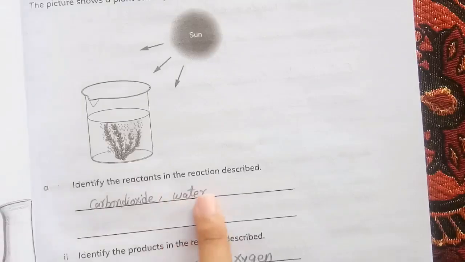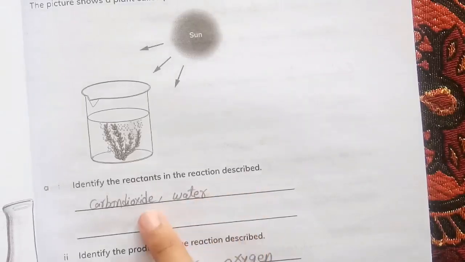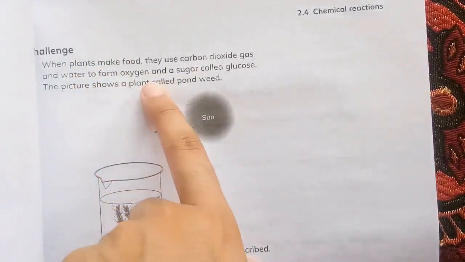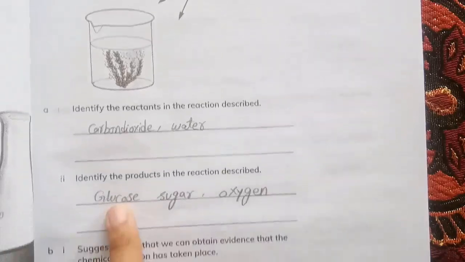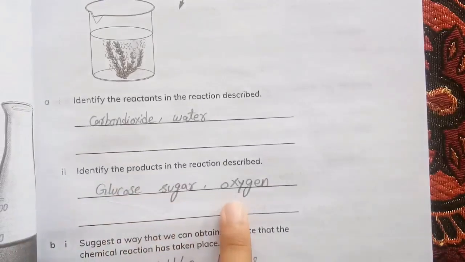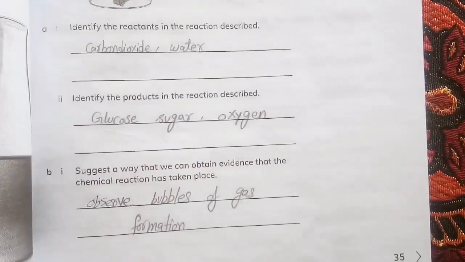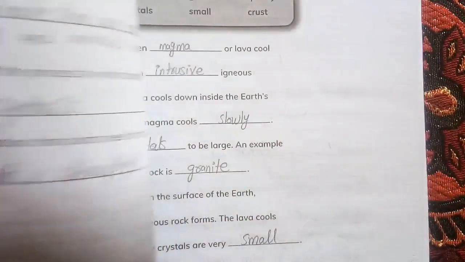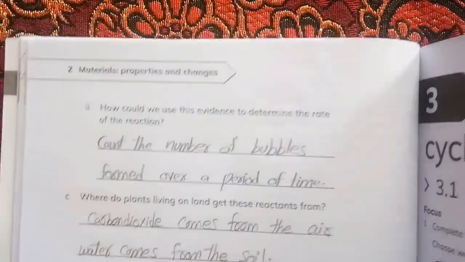Now identify the reactant in the reaction. Carbon dioxide and water. Basically, carbon dioxide and water react to give us glucose and oxygen. So the reactants are carbon dioxide and water, and the products we get are glucose, sugar and oxygen. Name a way that we can obtain evidence that a chemical reaction has taken place. Observe bubbles of gas forming. Okay, now we come towards part number 2.